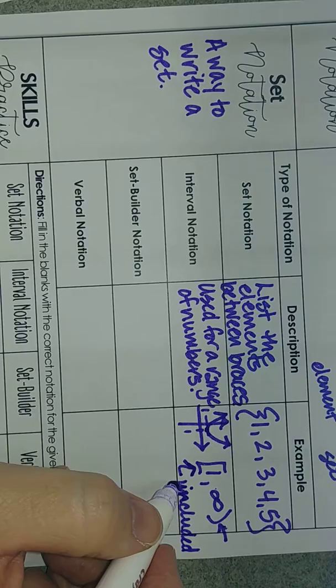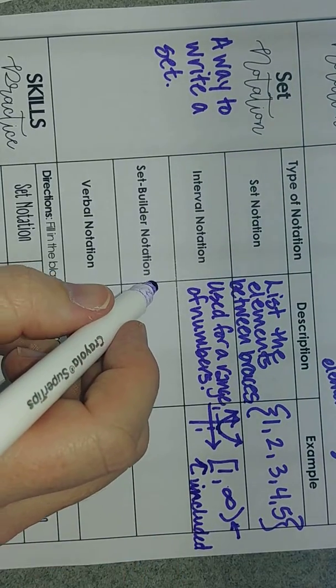So this would include every single real number between 1 and infinity. So the range would be 1 to positive infinity. The bracket indicates that 1 is included. And you always use parentheses to indicate infinity. You also use parentheses if the number is not included in the set.